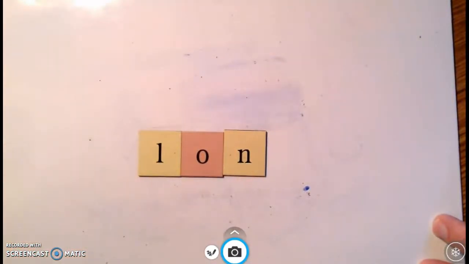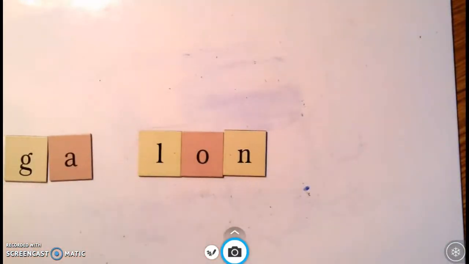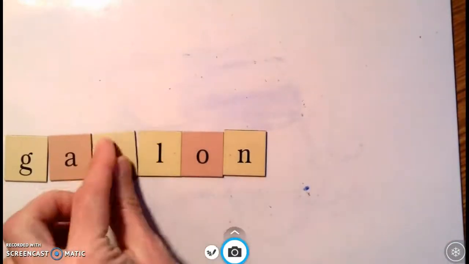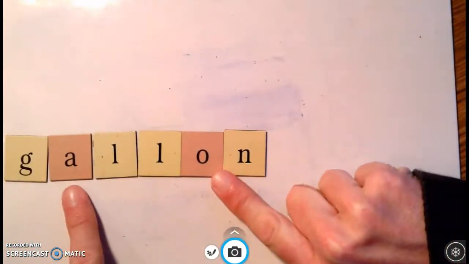Okay, let's try one more. It has a slightly different syllable division rule. Good review. Okay, find your two vowels.